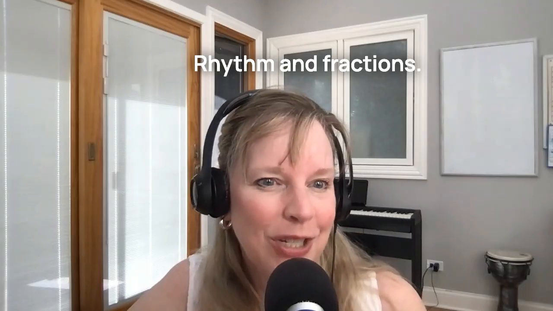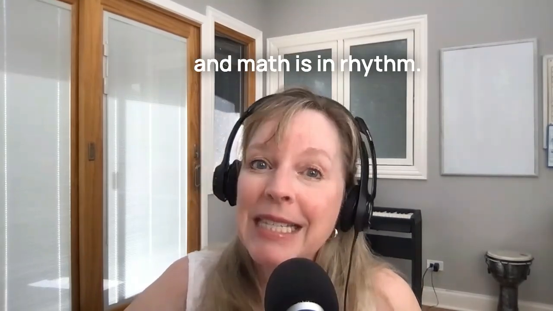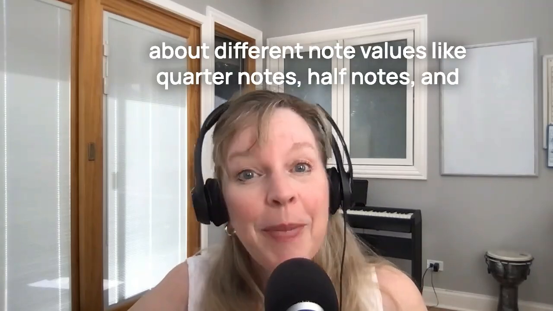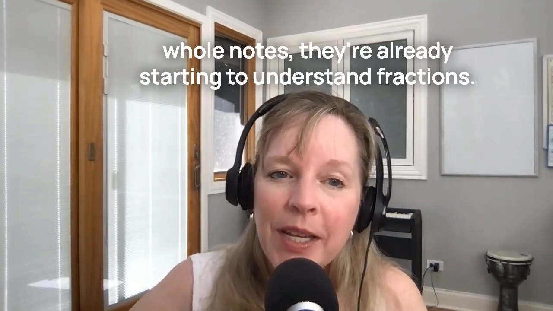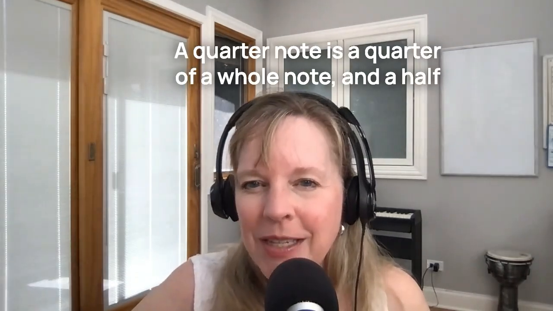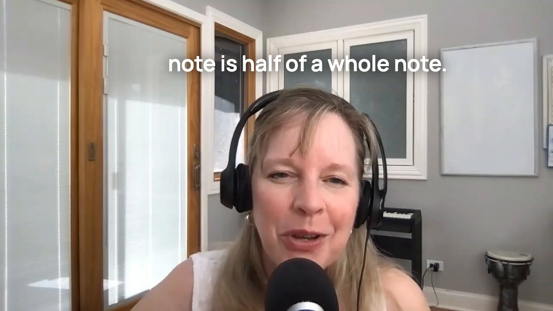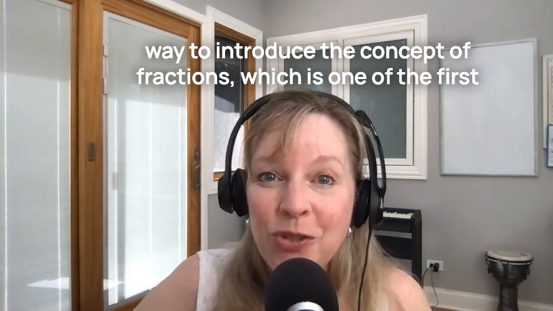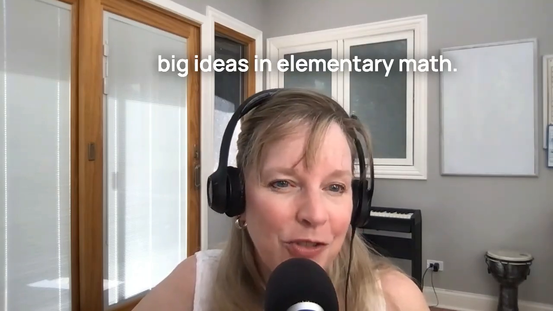Rhythm and fractions. So, one of the most straightforward connections between music and math is in rhythm. If your child has ever clapped along to a song or learned about different note values like quarter notes, half notes, and whole notes, they're already starting to understand fractions. Think about it. A quarter note is a quarter of a whole note, and a half note is half of a whole note. This kind of rhythm based counting is a fun and intuitive way to introduce the concept of fractions, which is one of the first big ideas in elementary math.